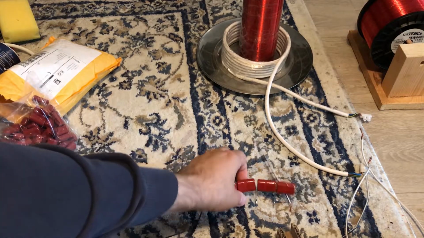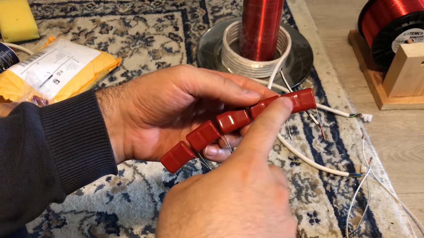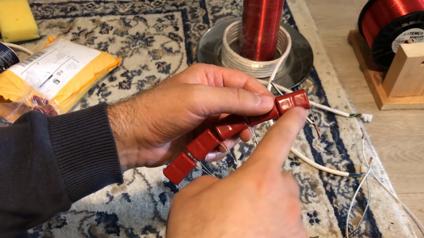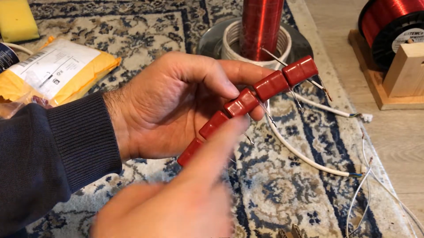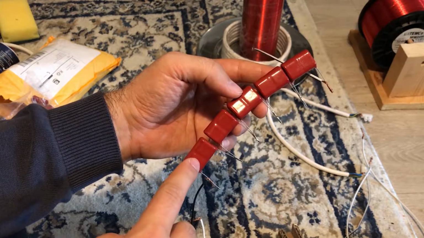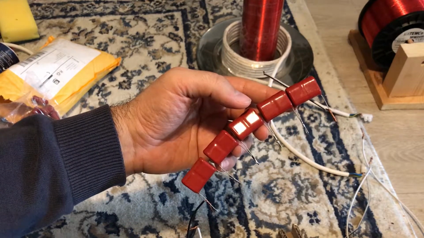For the capacitor, I use these red capacitors. These are rated at 2000 volts each, and they are 100 nanofarad. So I connected 5 of them in series, so we will get in total 20 nanofarad, and the total rating will be approximately 10 kilovolts.